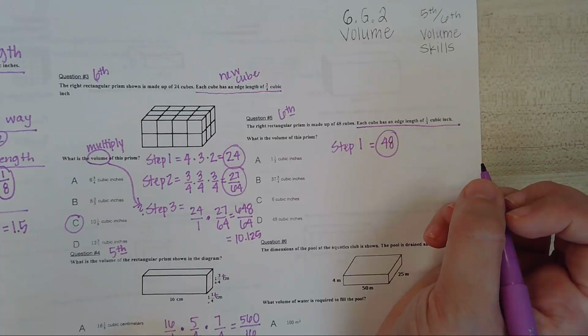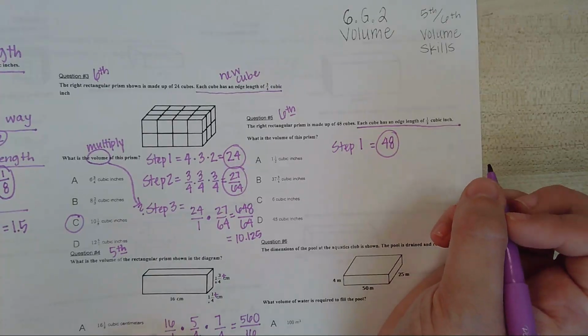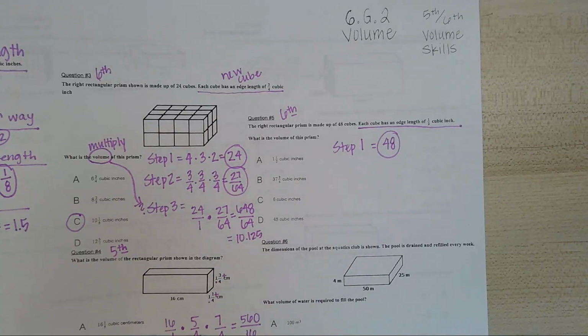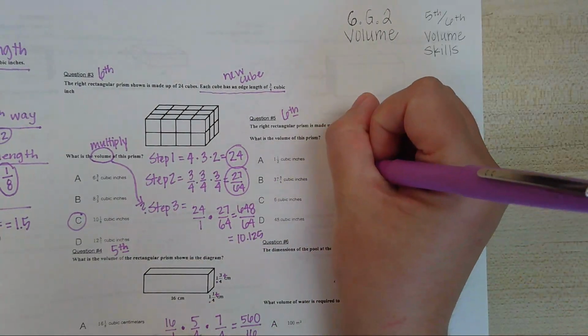Okay. Now, step 1, 48's our answer. Focus, focus. Step 1, what's our answer? 48. Does everybody understand why 48's our answer? They already did length times width times height for you. Step 2, what do I do?